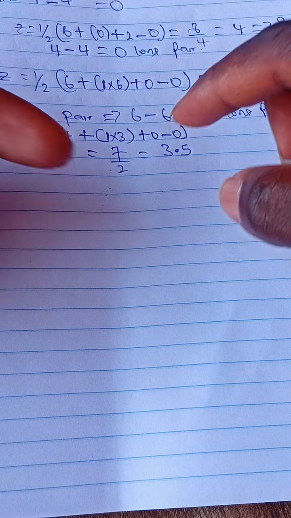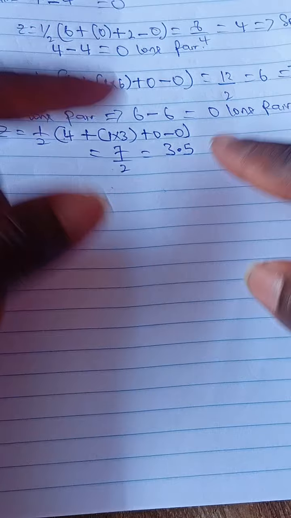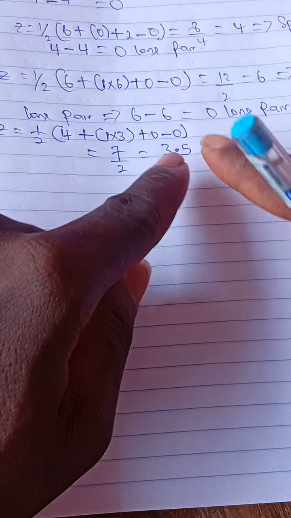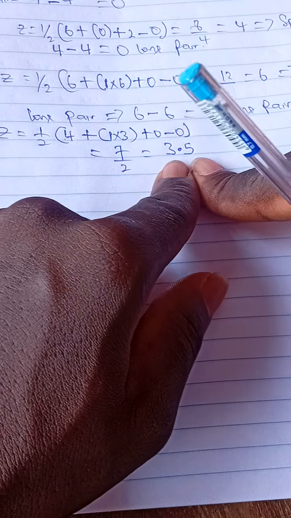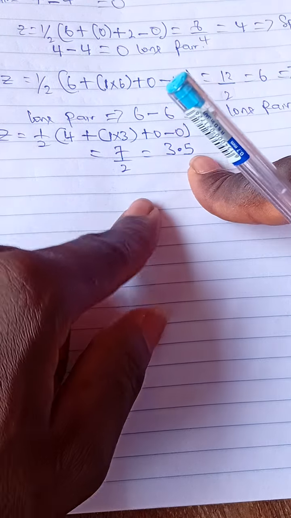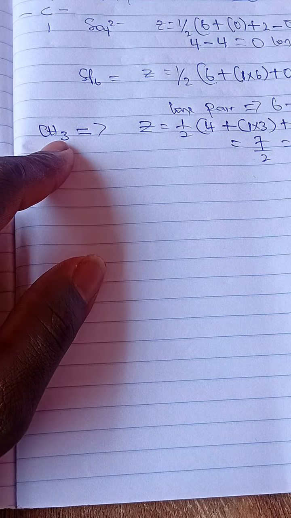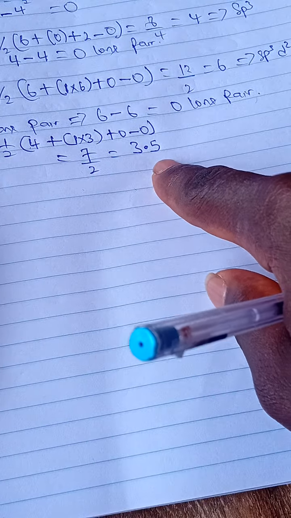Now this decimal: I told us in my previous voice note that for this formula to work for everything, you have to know something, because sometimes you won't get a whole number, you will get a decimal number. So should I approximate this to 4 or to 3? What will determine it is the bond. How many hydrogen is attached to carbon? 3 hydrogen, so you are approximating this to 3.